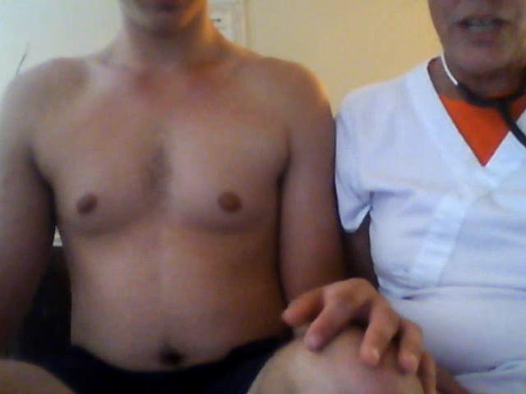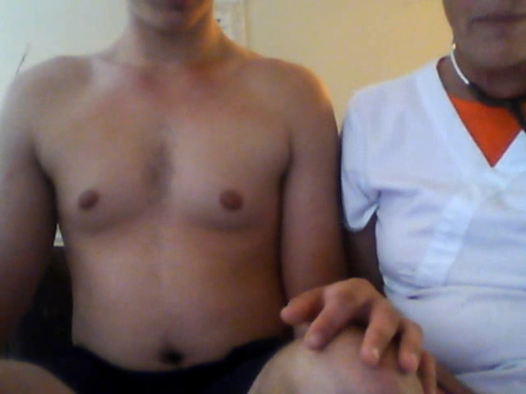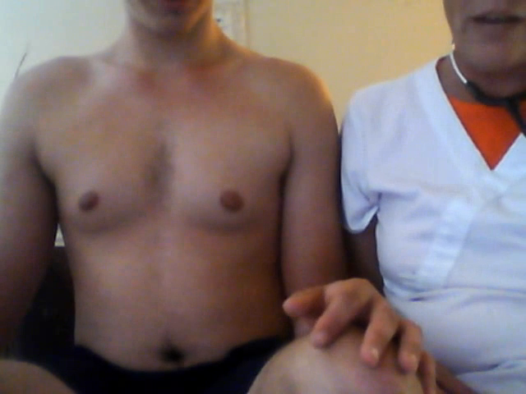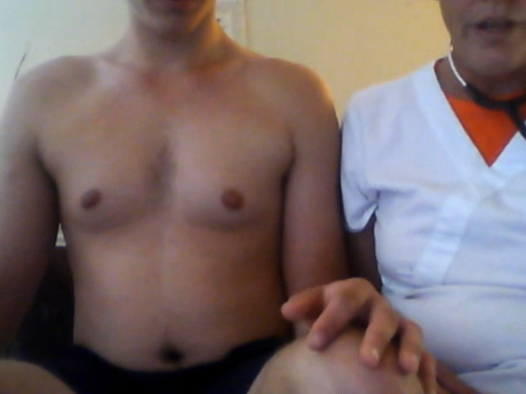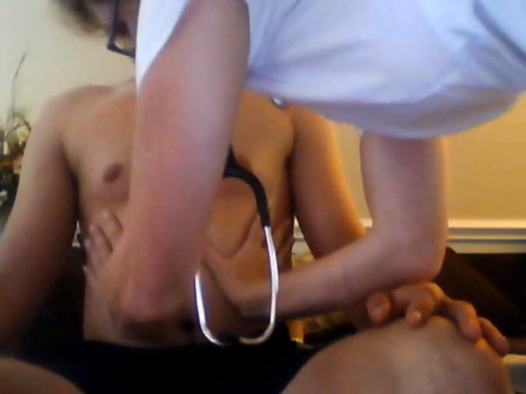Palpate the anterior chest and observe for chest expansion by placing your hands on the anterolateral wall. Have the patient take a deep breath and observe. Get right here. Take a deep breath. One more time. Okay, good. Just breathe normal.